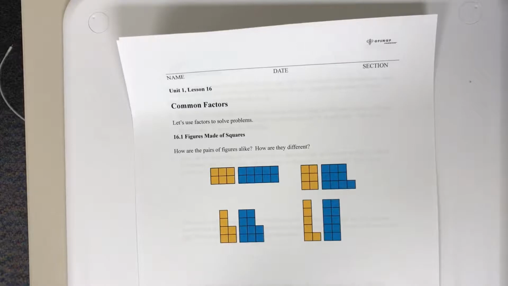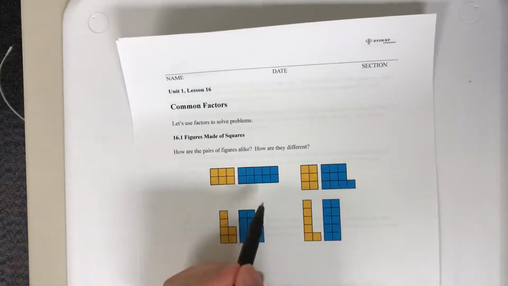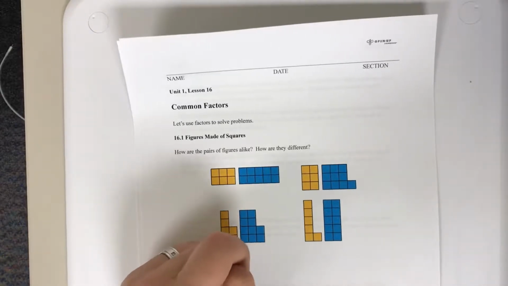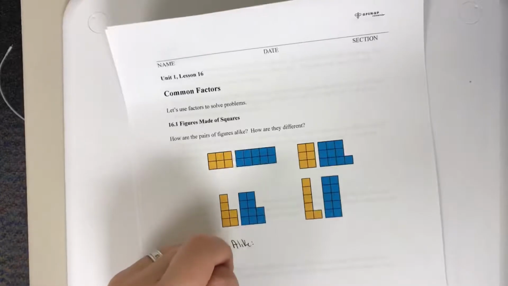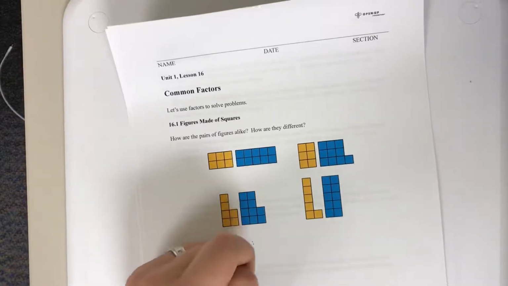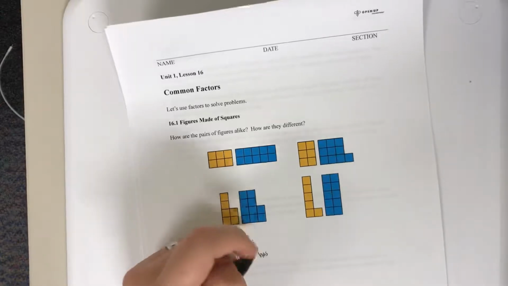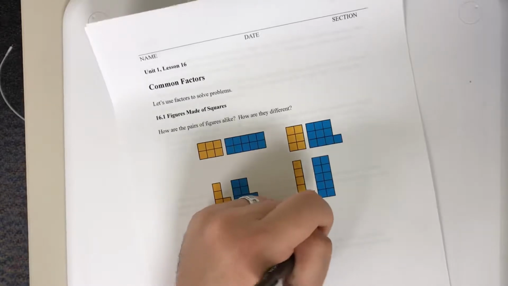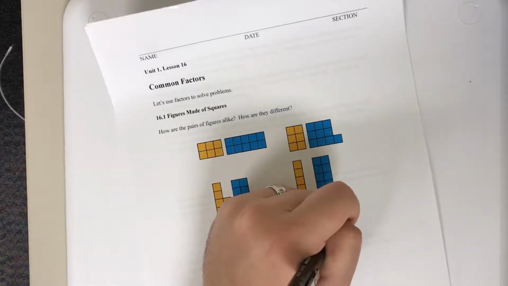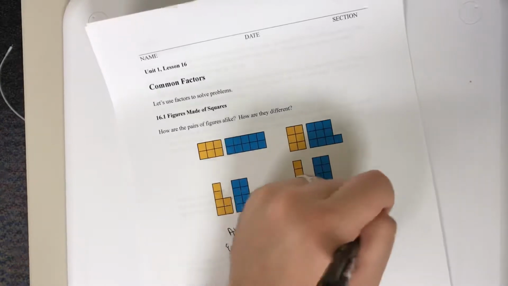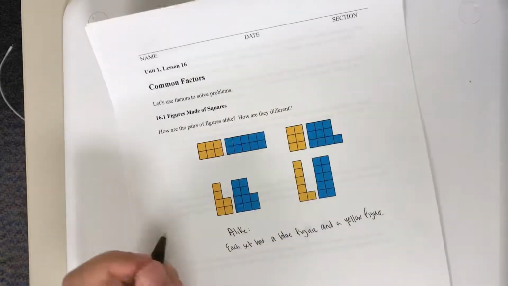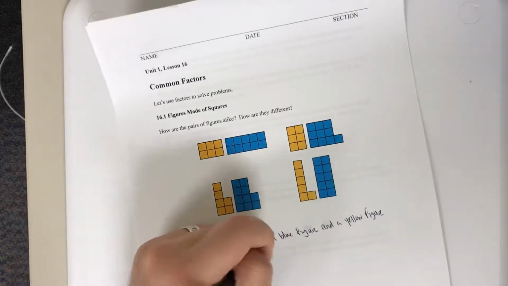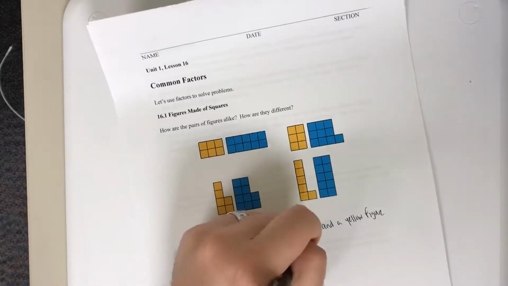How are the pairs of figures alike? How are they different? Well, if I'm looking at each one of these, I notice how all the figures are alike. You could say something like each set has a blue figure and a yellow figure. You could say that each figure is made of small squares.